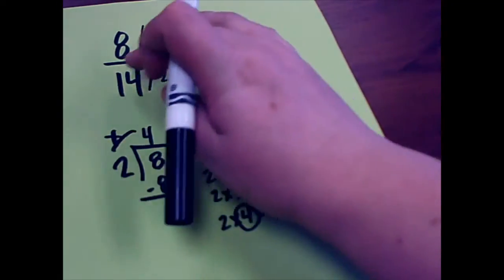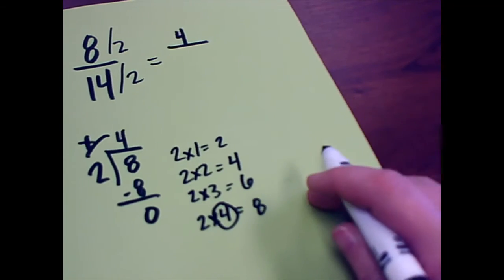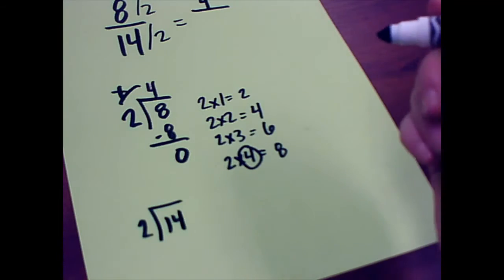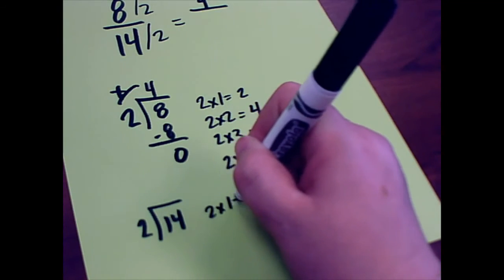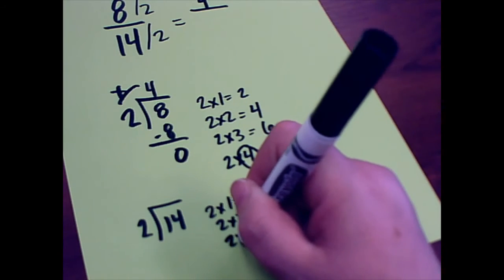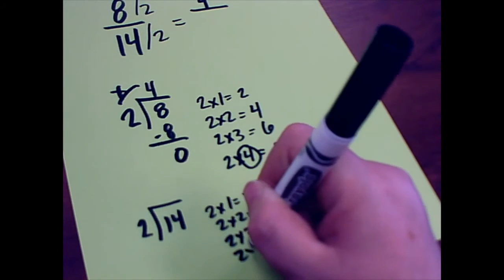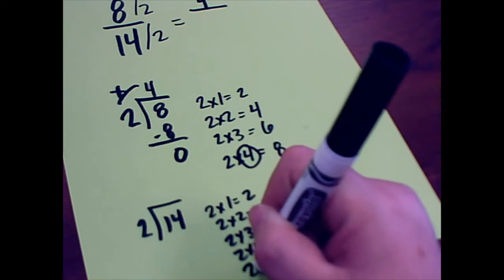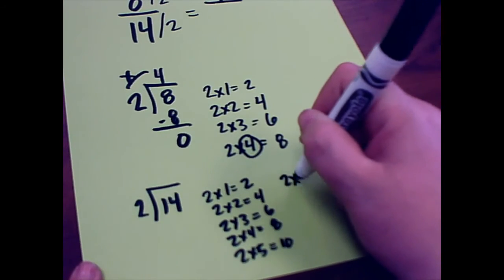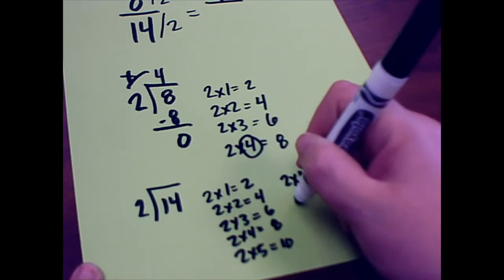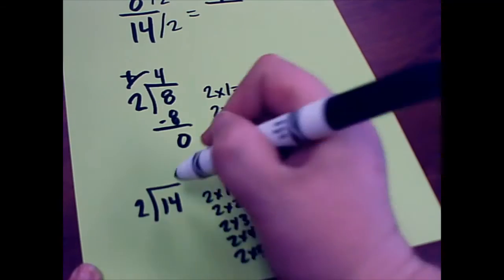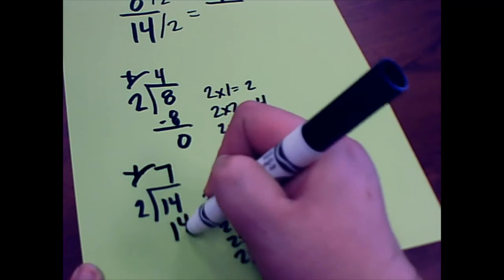If I don't know how many times 2 goes into 14, I set it up as another division problem. And I start writing my facts out. 2 times 2 is 4. 2 times 3 is 6. 2 times 4 is 8. 2 times 5 is 10. 2 times 6 is 12. 2 times 7 is 14. So I know it goes in 7 times.